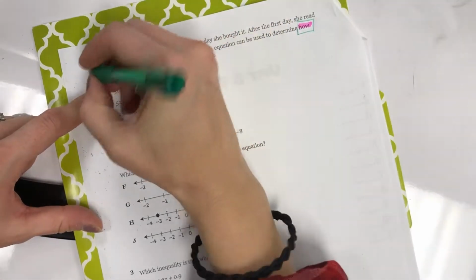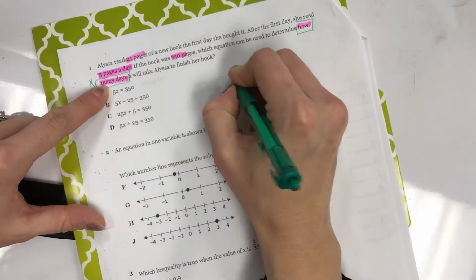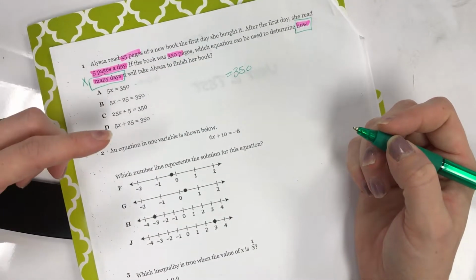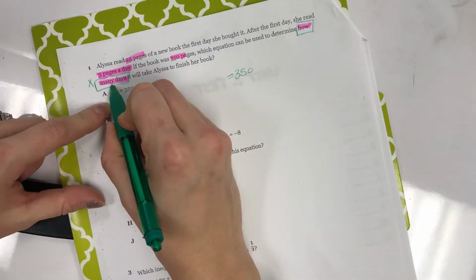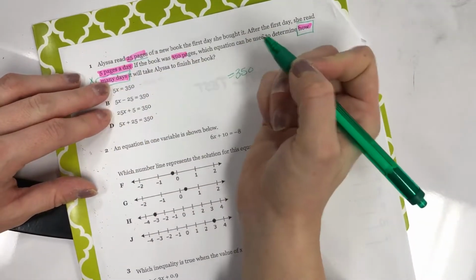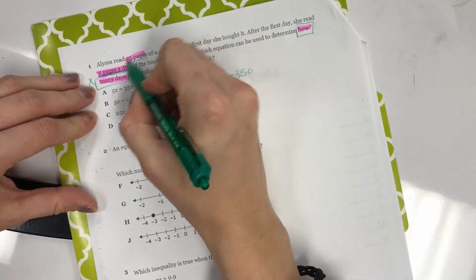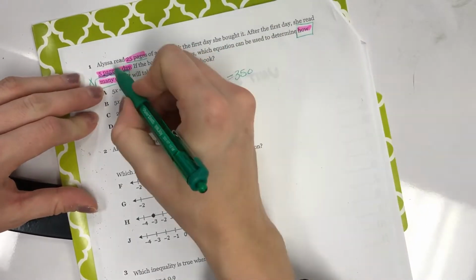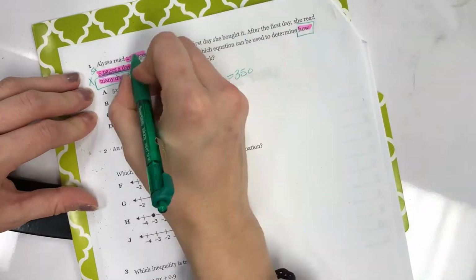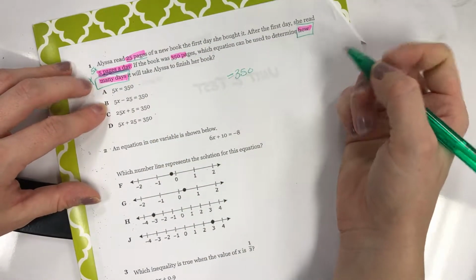is. So how many days is my variable? So 350 is the total amount of pages. All of our answer choices have that, so that's not going to help me. But I need to figure out which number should go with the days, since how many days is my variable. So she read 25 pages, and then she read 5 pages a day. So which of those should go with that variable days? Should be 5, right? 5 a day. Since 25 didn't really have anything to do with days. It just said she started off reading 25.